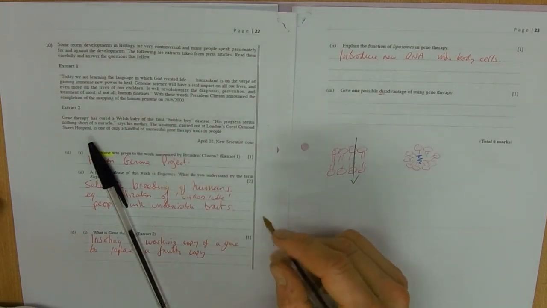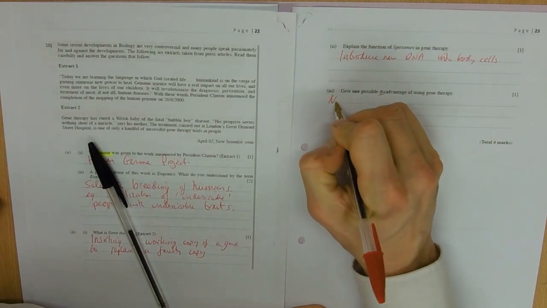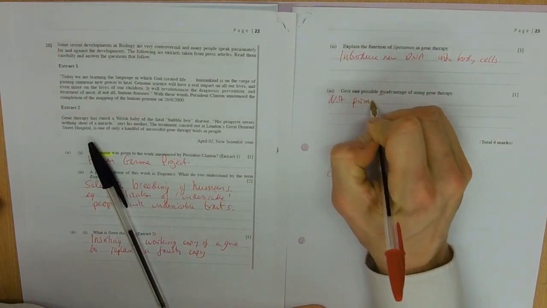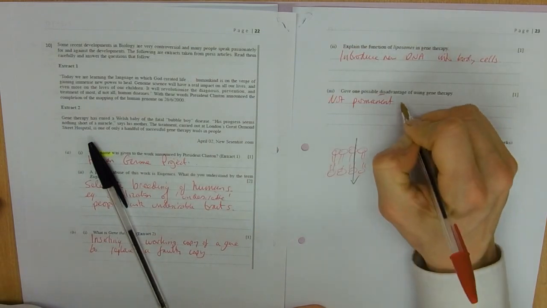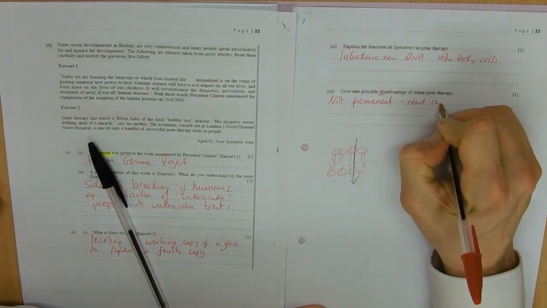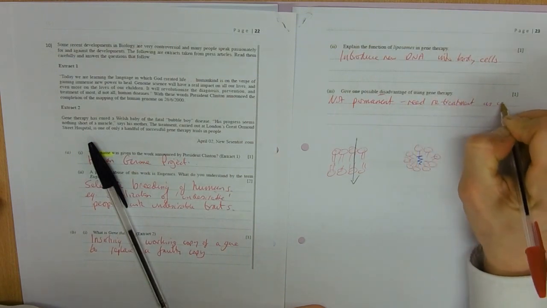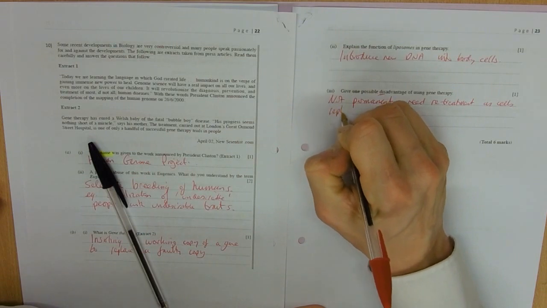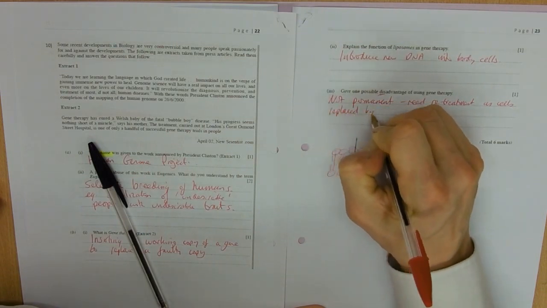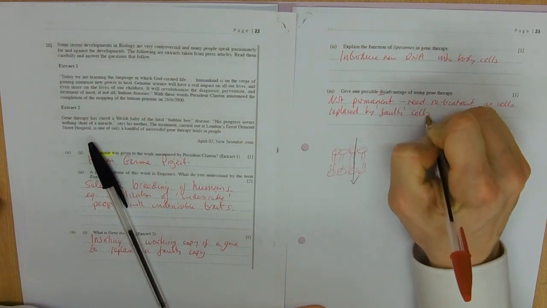So a possible reason is it's not permanent. So we'll need retreatment as cells are replaced by faulty cells.